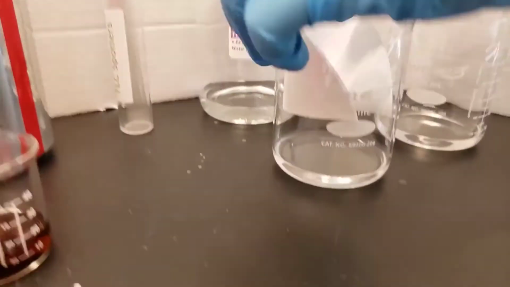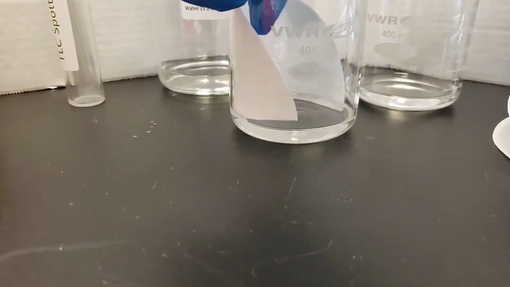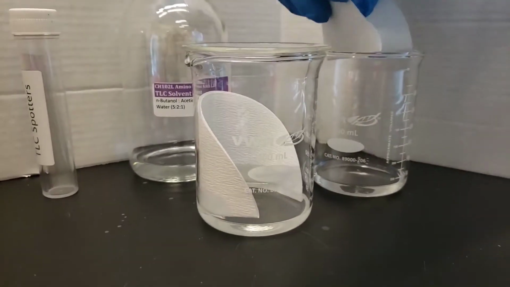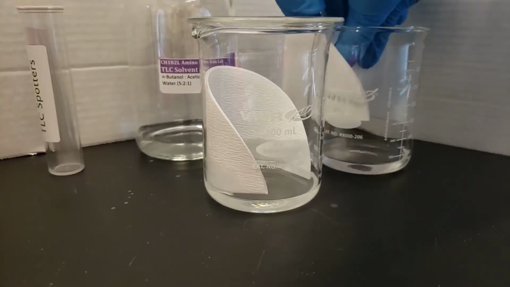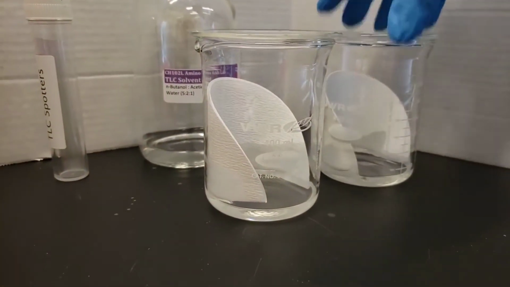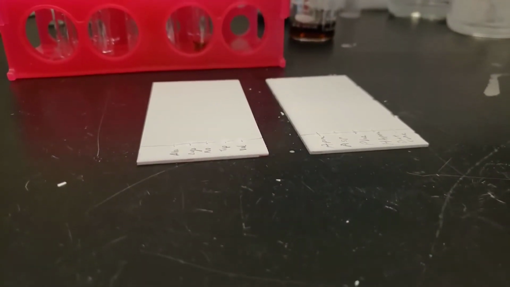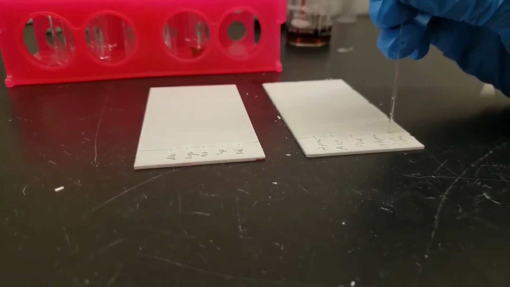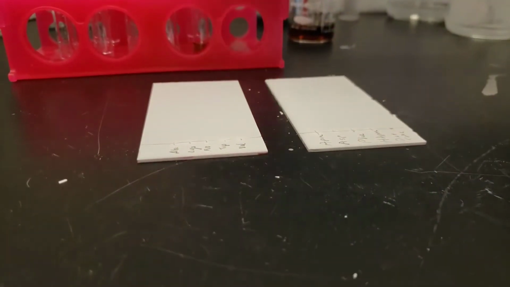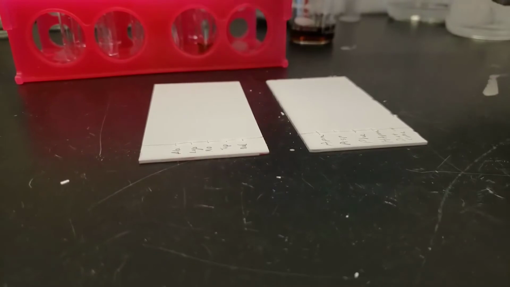We're going to add a little piece of filter paper to each beaker. This helps the vapor environment in the beaker be a little more even, and then our plate will develop more quickly and have less chance of drying out. And here we're going to do our last Diet Coke spots in order to get up to the number 20.